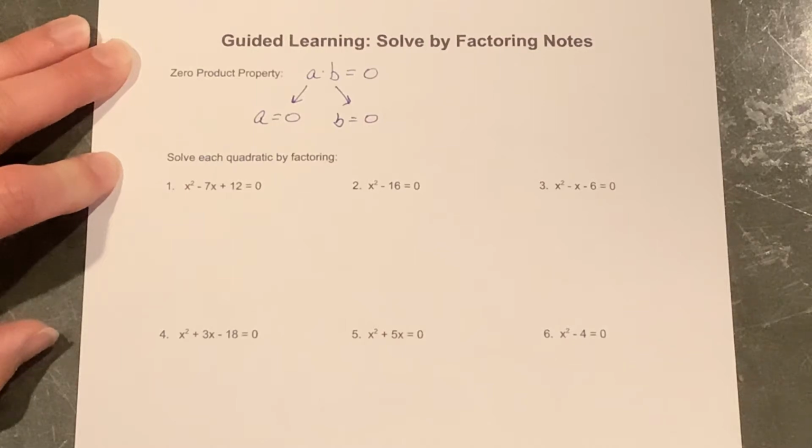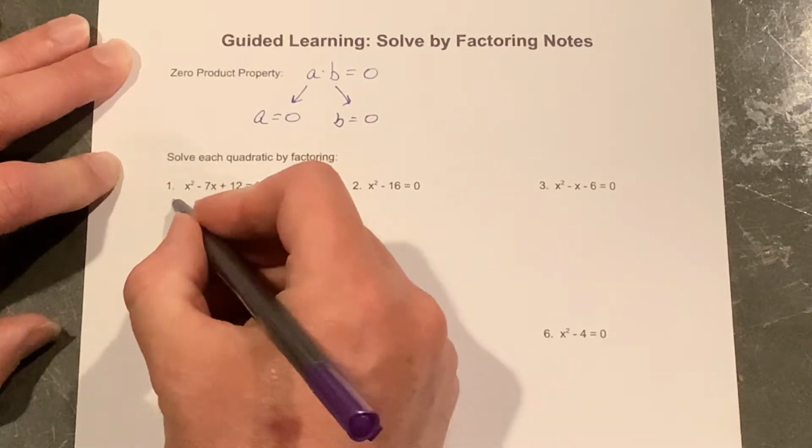All right, so if you look at number 1, solve each quadratic by factoring. We could not solve this with square roots because of that 7x in the middle. We couldn't subtract 12 and do some things like that. So we got to be able to factor. So we have to recognize what kind of polynomial it is. Okay, and then we look at it. This is a trinomial with a leading coefficient of 1. So we're going to factor it into a product of two binomials. So we're going to reverse FOIL.